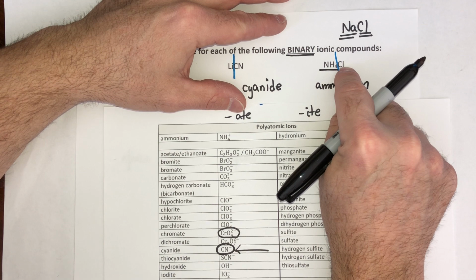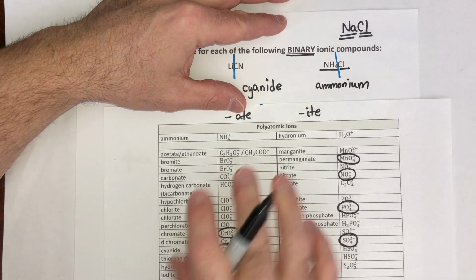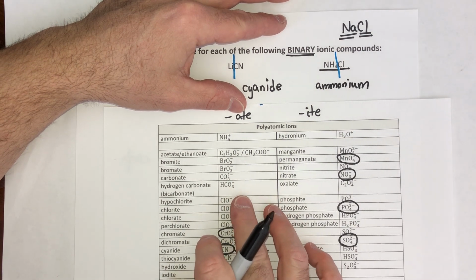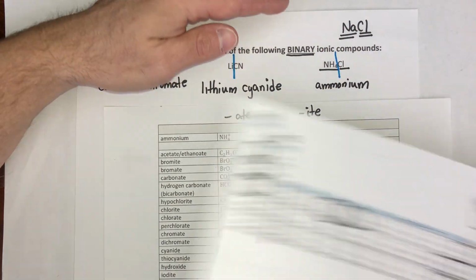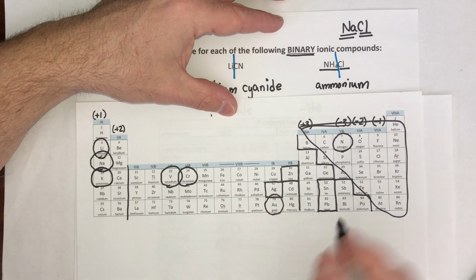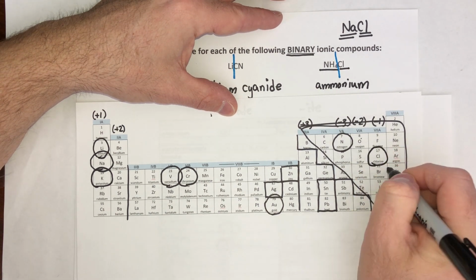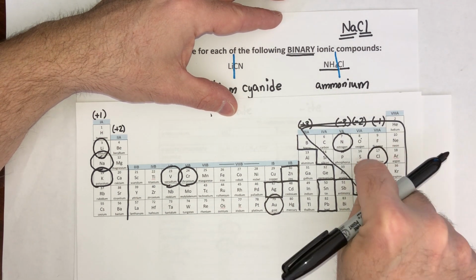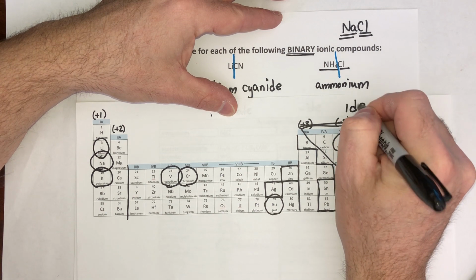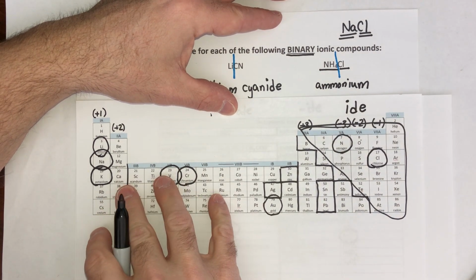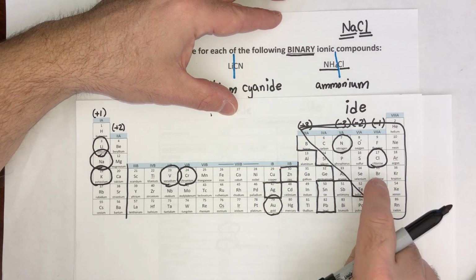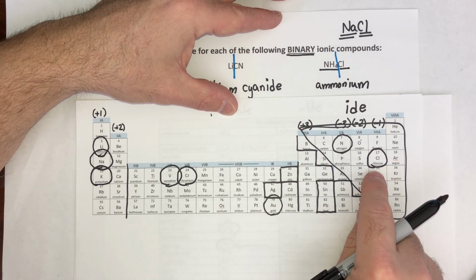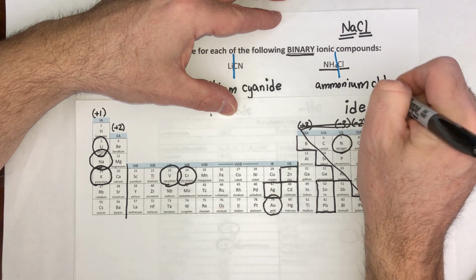If you've got just one atom by itself, that's not polyatomic. Polyatomics are many. So if you've just got a chlorine by itself at the end, that's going to come off your periodic table. If I look up Cl, Cl is chlorine. And remember, these all change to ides. The metals don't change their names. The polyatomics don't change their names, but the nonmetals do. So instead of a chlorine, it's going to be a chloride.